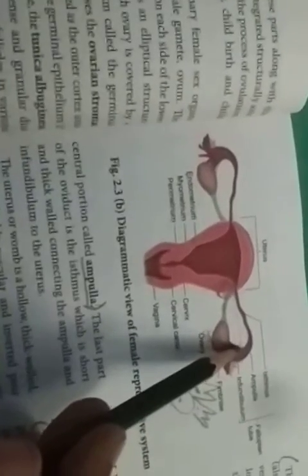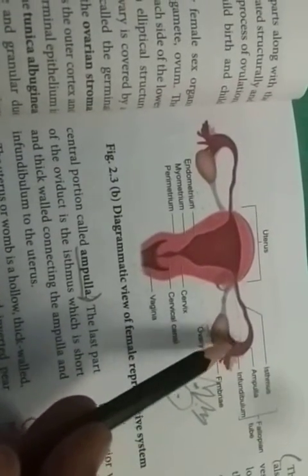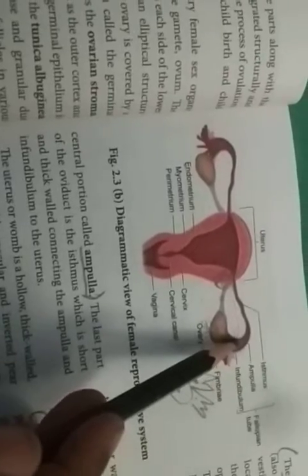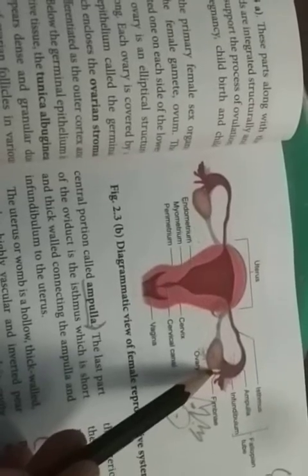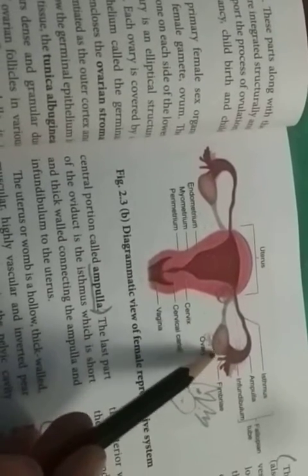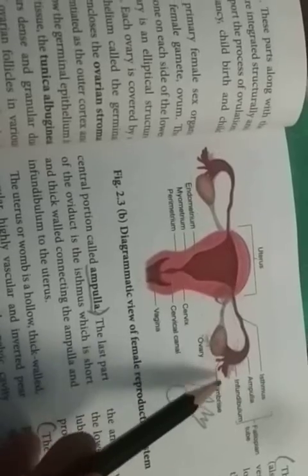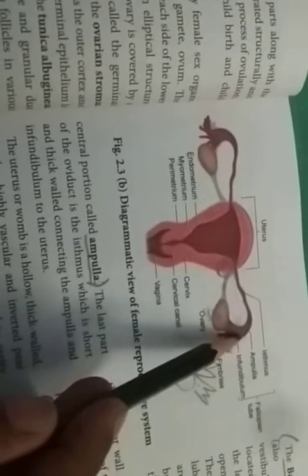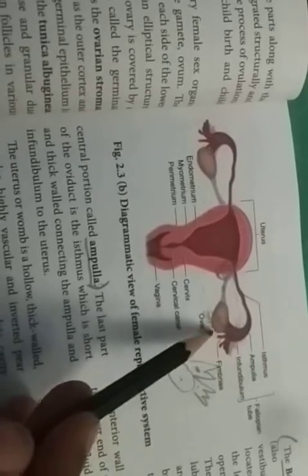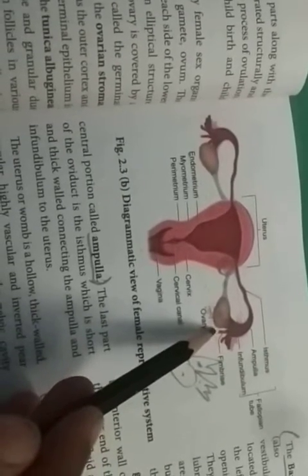These funnel shaped structures are known as the infundibulum. Then at the edge of the infundibulum, there are many finger like projections. These finger like projections are known as the fimbriae.